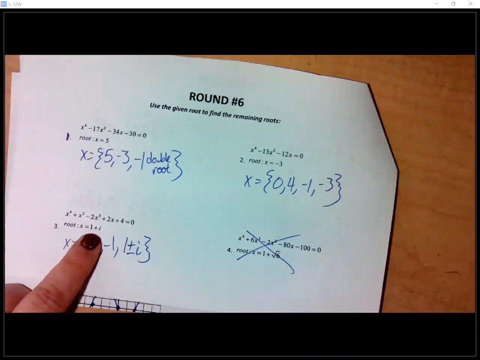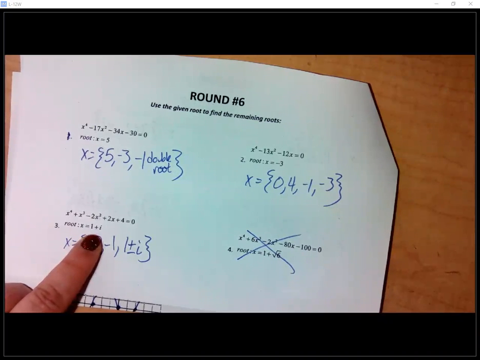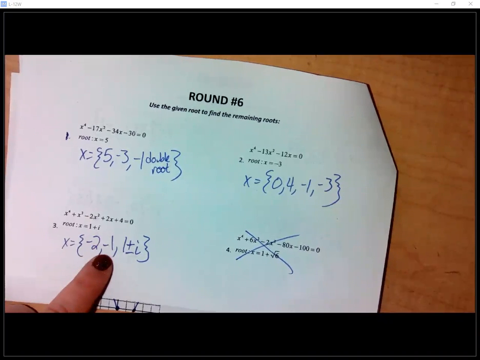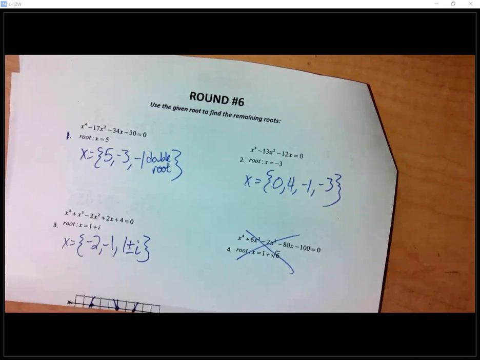I would just say, oh, okay, cool. If 1 plus i is a root, then so is 1 minus i. Now let me just plug in the factors of 4 until something works. And clearly it works pretty quickly because I get -1 works and then also -2. But once you find one of them, you can find the other. Oh, maybe not, it depends. Maybe you could group it, I don't know.